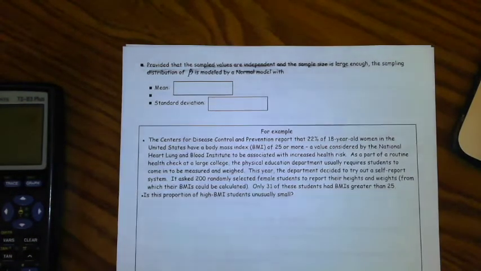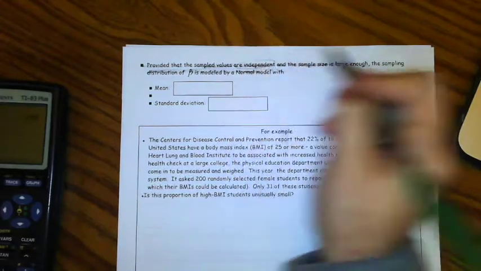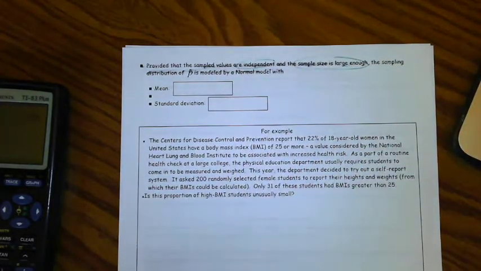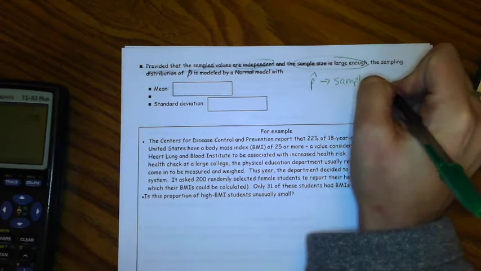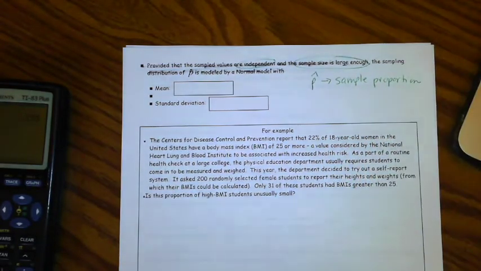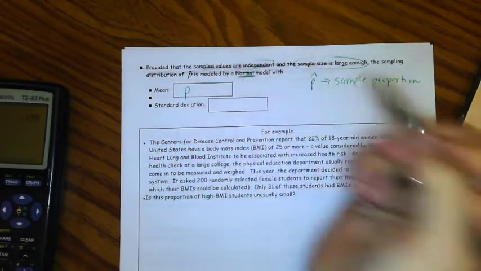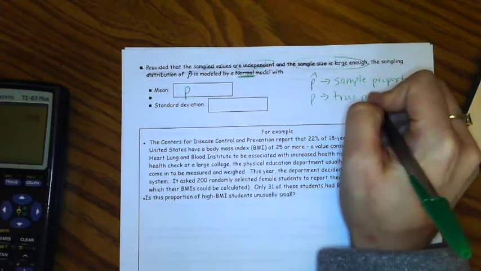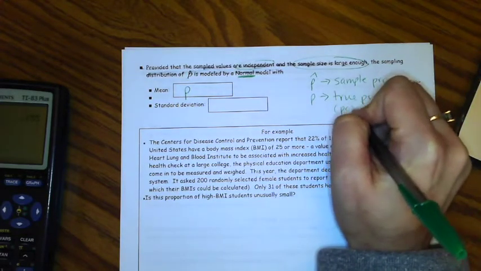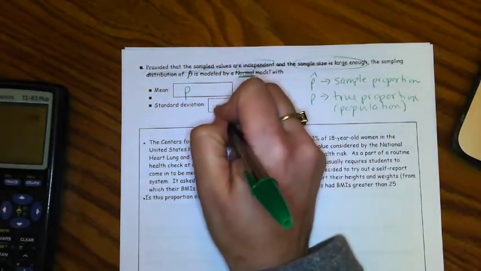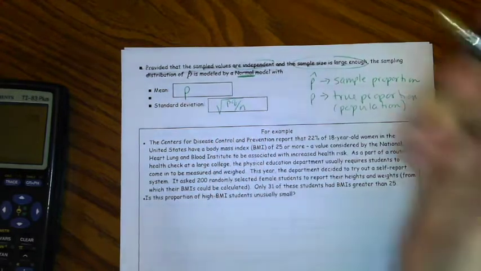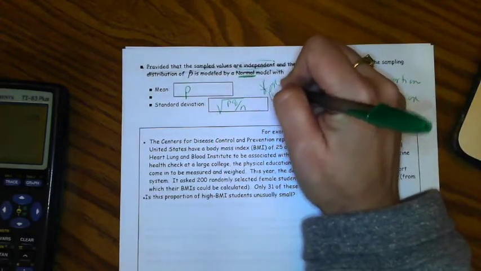So, provided that the sample values are independent and the sample size is large enough, those are our two assumptions, which have three resulting conditions. The distribution of p hat, let's make sure we know what p hat is. P hat is a sample proportion. You are definitely going to need to be able to use the correct symbols here. The distribution of p hat is modeled with a normal model with a mean at p. P is the true proportion or the population proportion, which in my simulation was 50% for heads and tails. It was 20% when I did the other one with blue or not blue. And a standard deviation of the square root of pq over n. And all of this is on your formula sheet on the bottom right side.